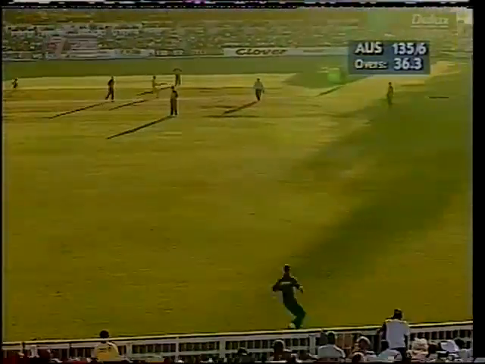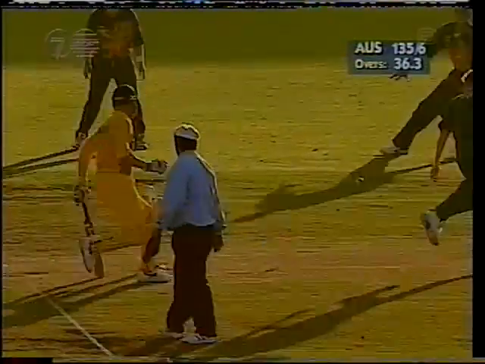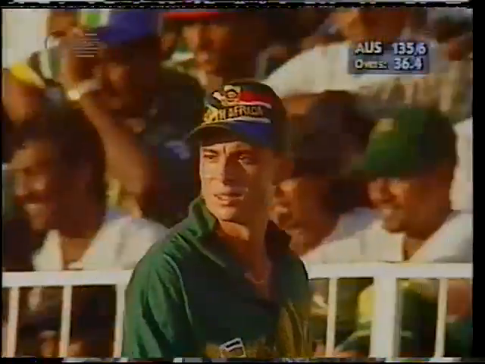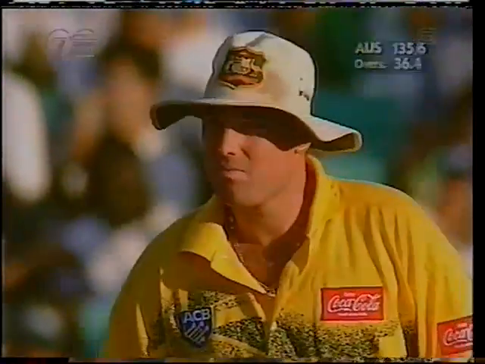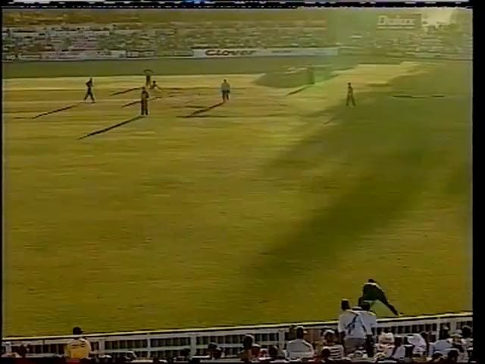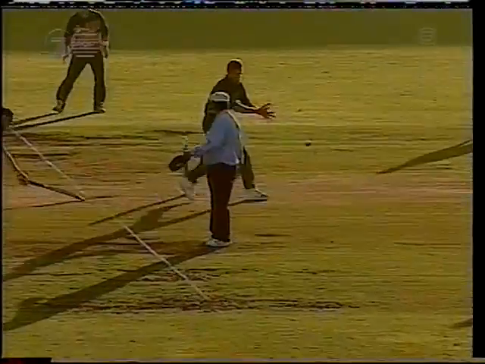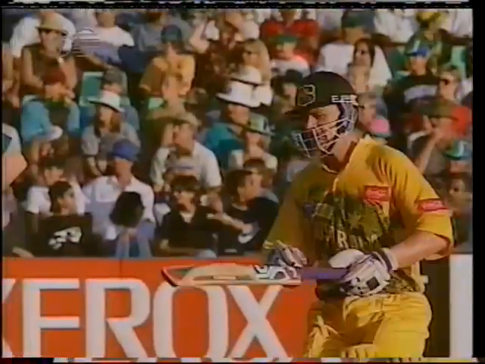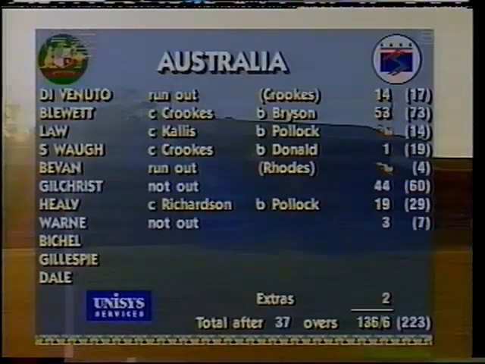I think of 2. Crooks picking up and throwing in one motion. Nearly a misunderstanding again. Adam Gilchrist was setting off by Warne. And that's Herschel Gibbs, of course. Yeah, good thinking by Herschel Gibbs there. He summed up the situation, saw Gilchrist trying, and Warne had already said no. And he threw very quickly to the bowler's end. I think the pressure from the South African fielders has been very evident today. 6 for 136. 37 overs.